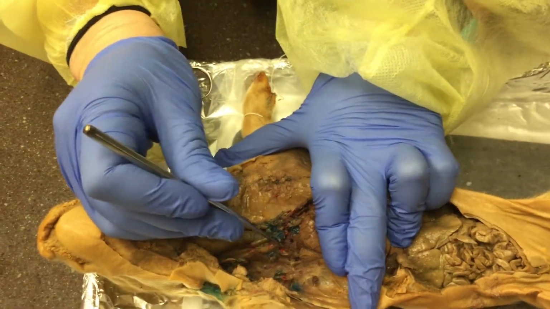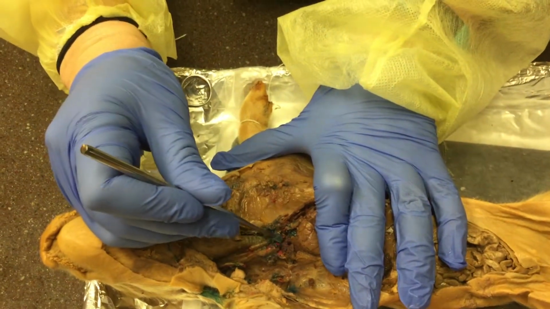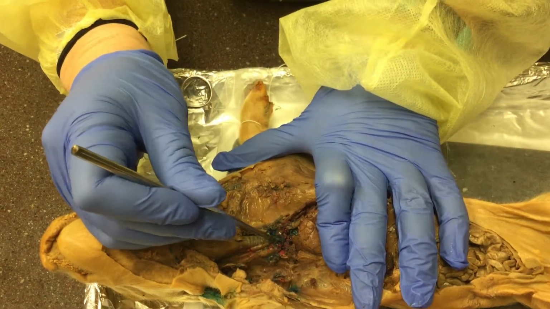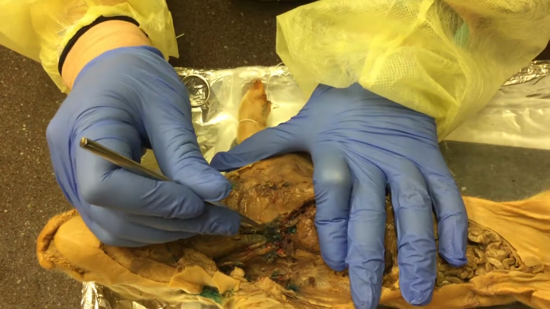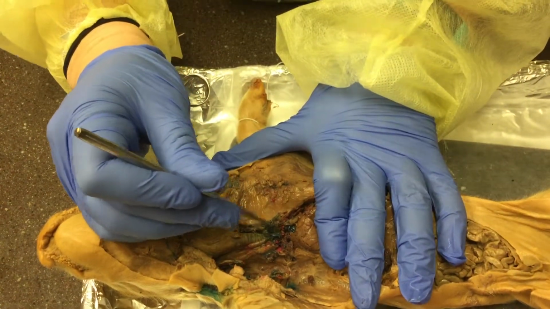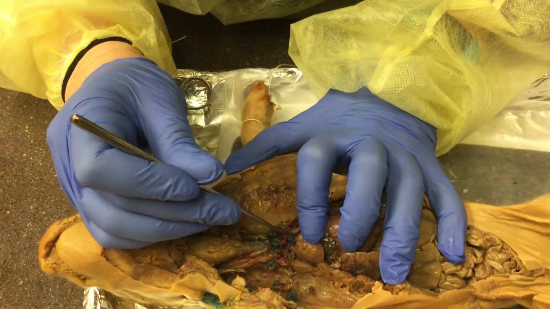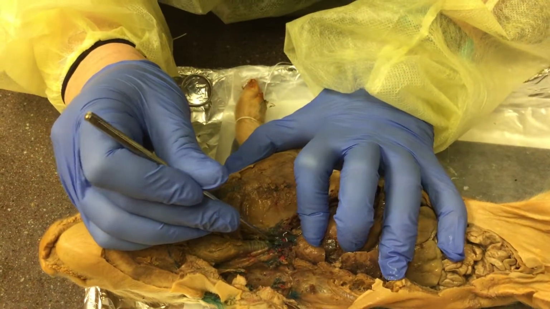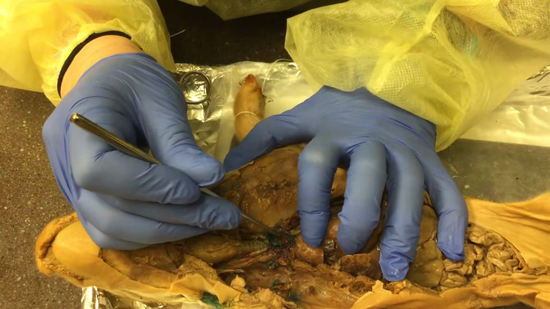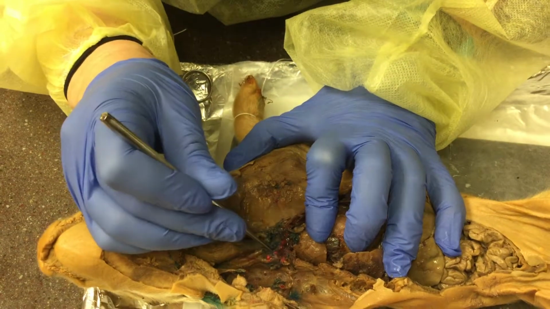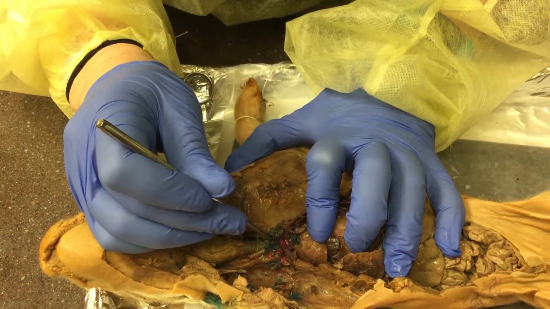Then we have our superior vena cava, which is the large blue vein that is connected right here, but you can see was a little bit disconnected. And then when I press on the heart, you can kind of see the different dyes coming from the veins and arteries.